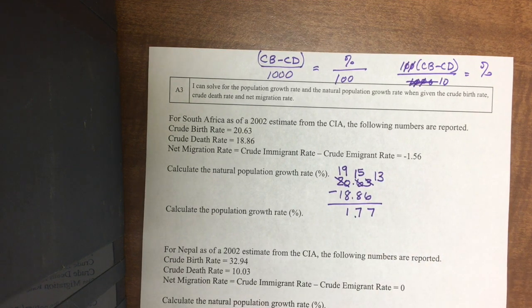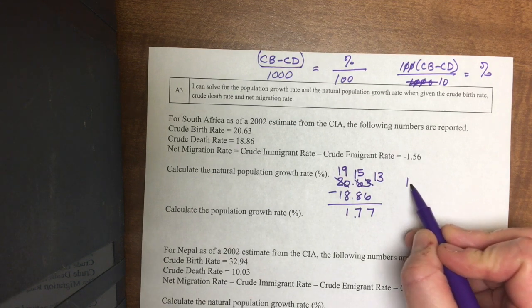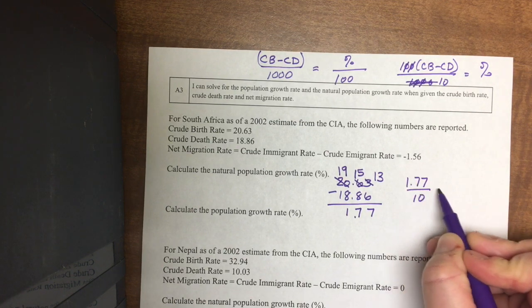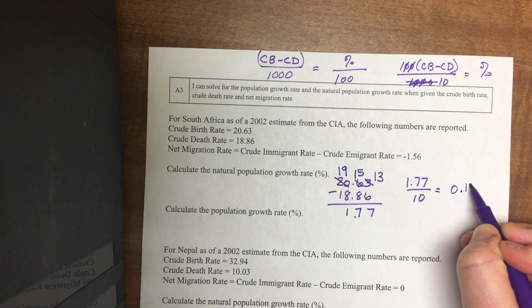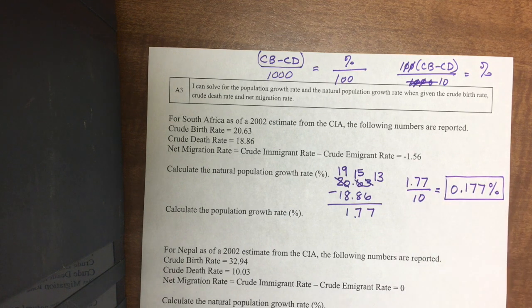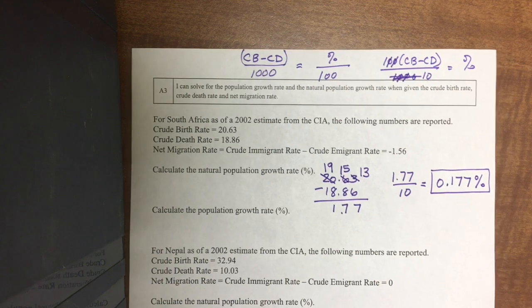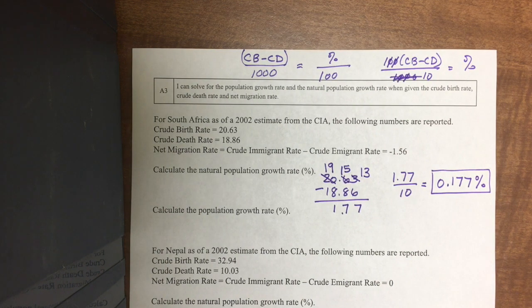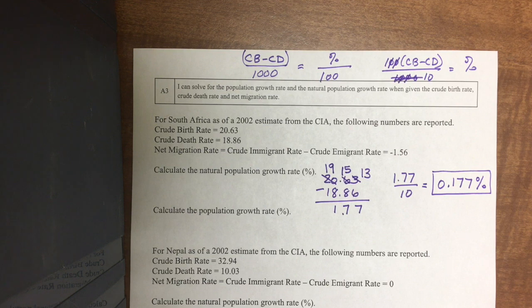So I get 1.77, and then I divide that by 10, so I get 0.177%. So my natural population change is 0.177%. Now, I could find doubling time with that if I wanted using the rule of 70.